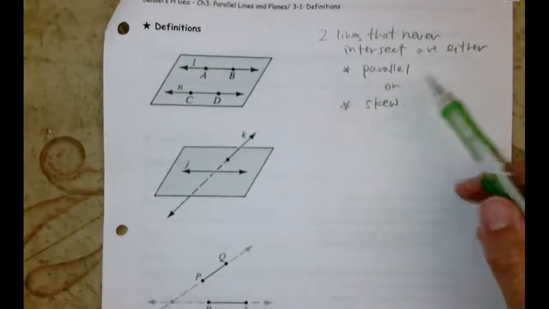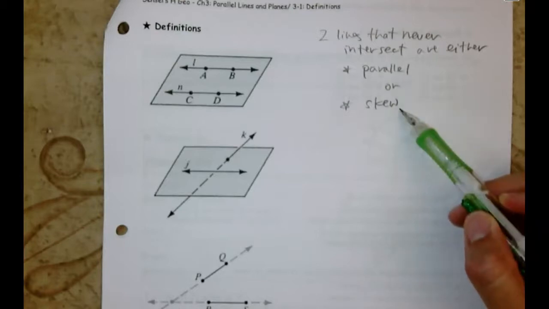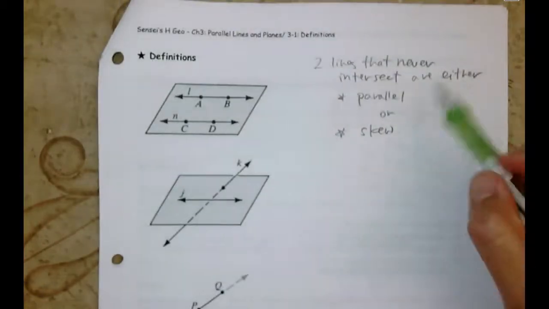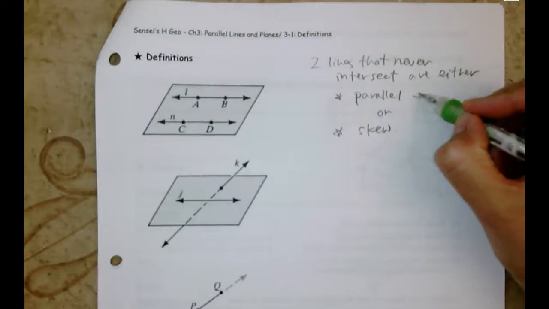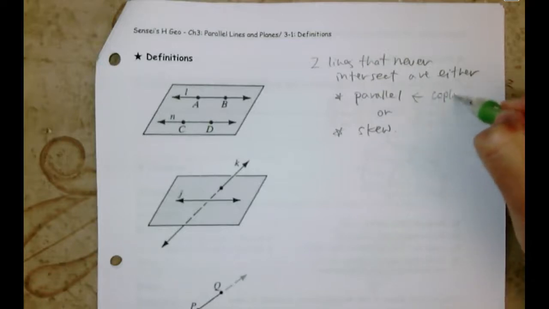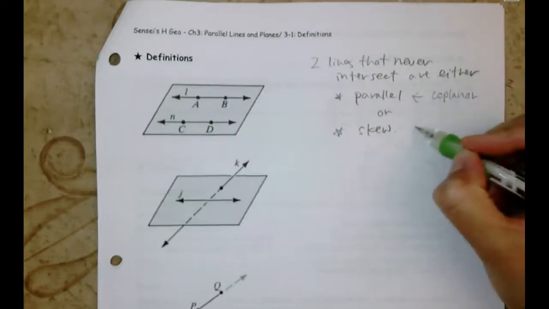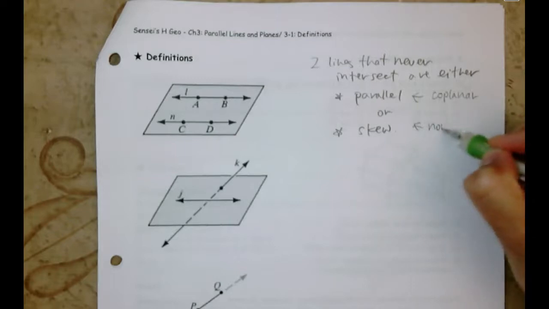So what's the difference between parallel lines and skew lines? The parallel lines are coplanar. Skew lines are non-coplanar.